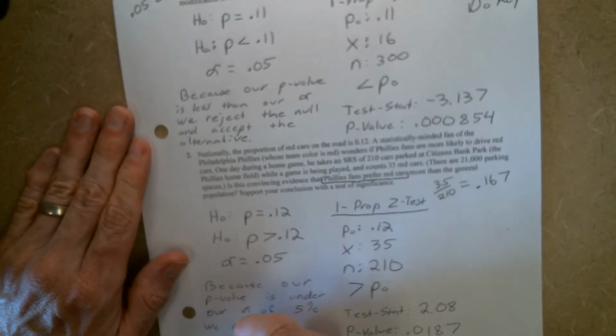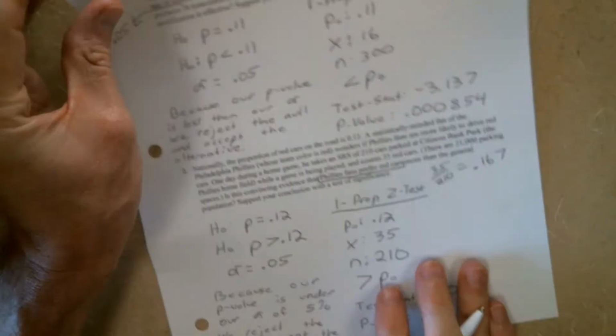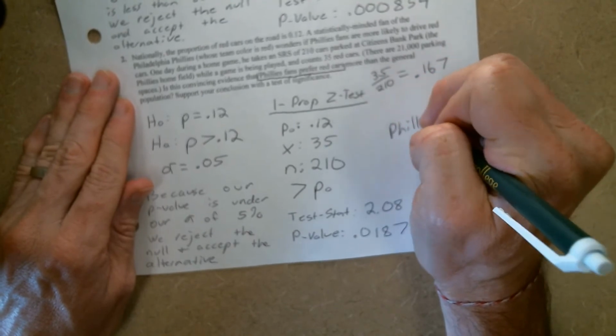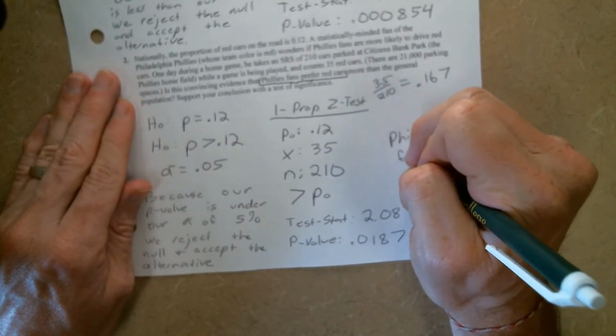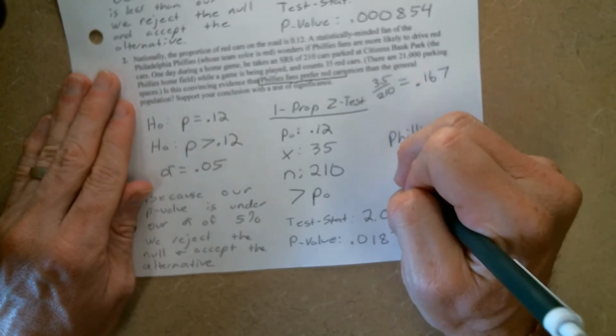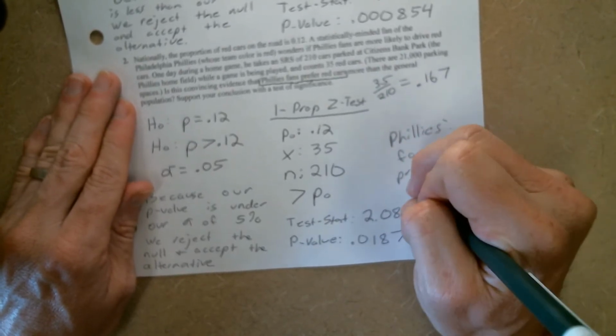We reject the null and accept the alternative. Which in this case, given the setting that we're looking at, seems to be that Phillies fans do prefer red cars.